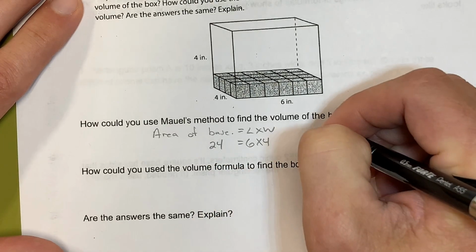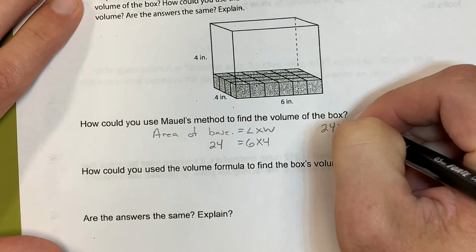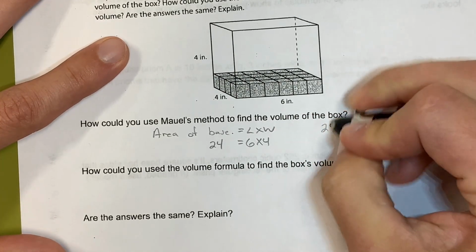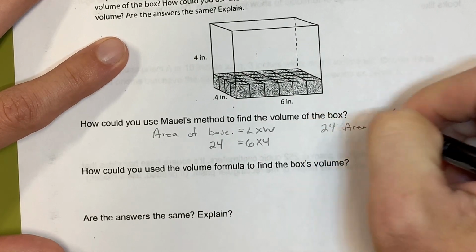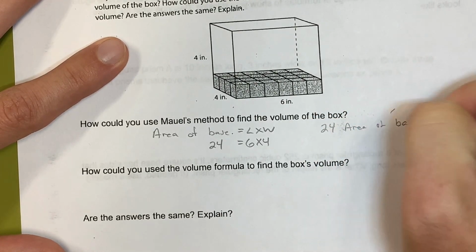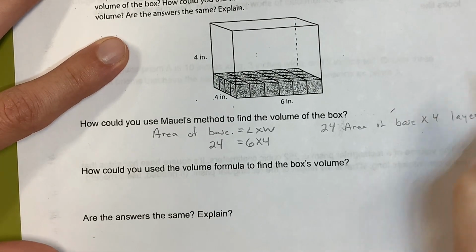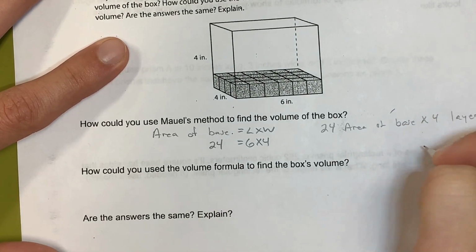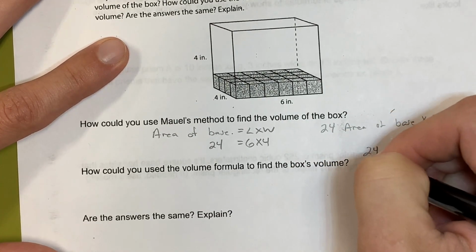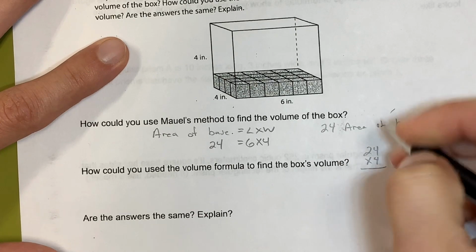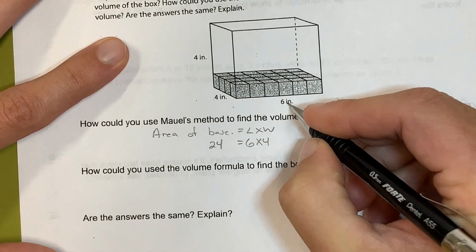So I'm going to take that area of the base times 4 layers. All right, so they can use the standard algorithm, or a lot of them will probably do repeated addition, and they get 96, and this is going to be cubic inches.